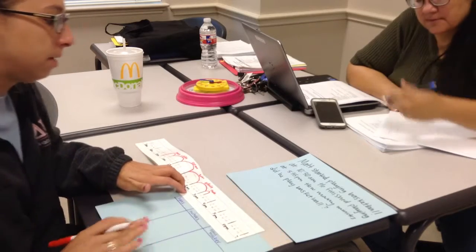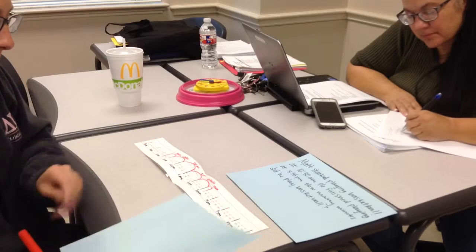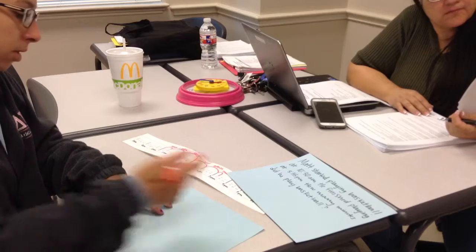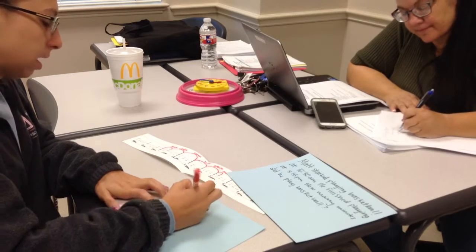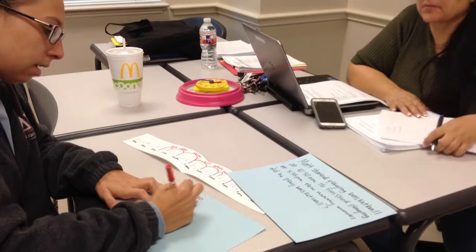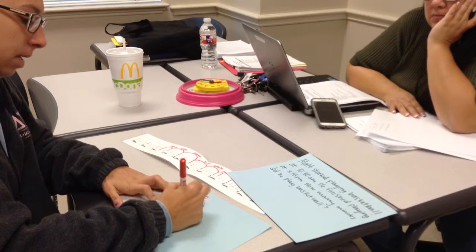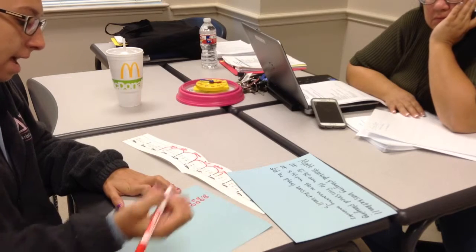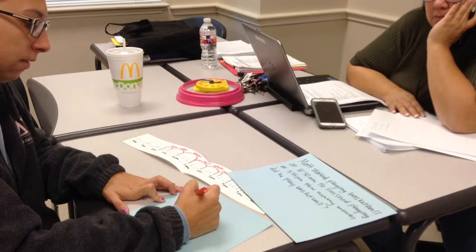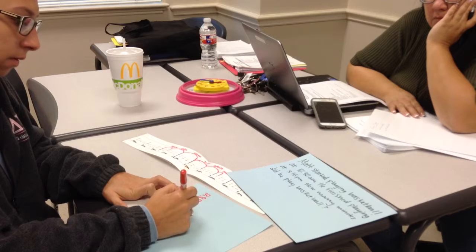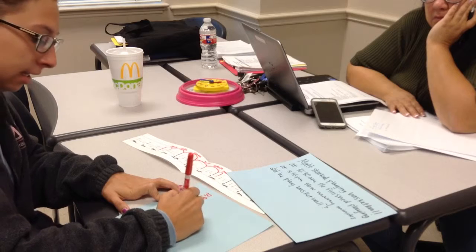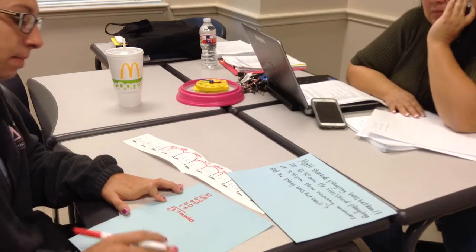We need to know how many minutes he played basketball. I always line mine up in order of how the jumps occurred. So we start with 30 minutes, then we have four 60-minute jumps, and one 15-minute jump. We add like normal because we're just doing minutes. So that's 285 minutes. That is how long he played basketball.